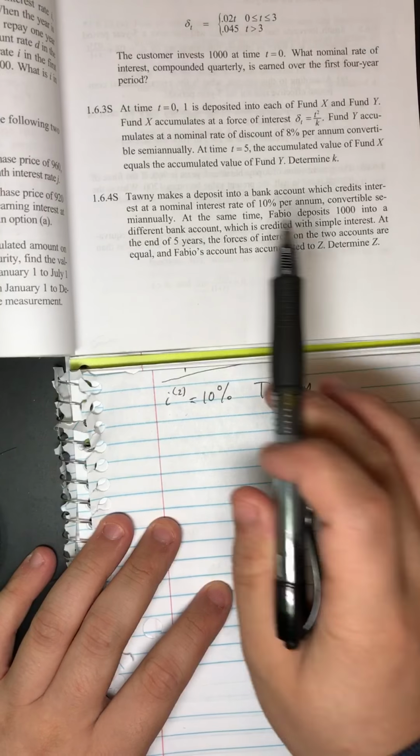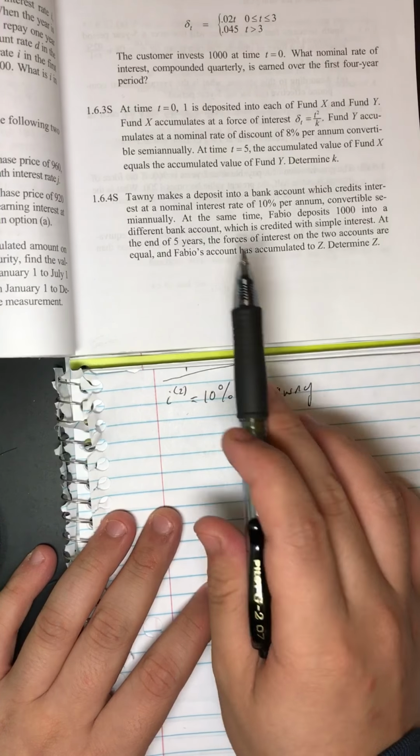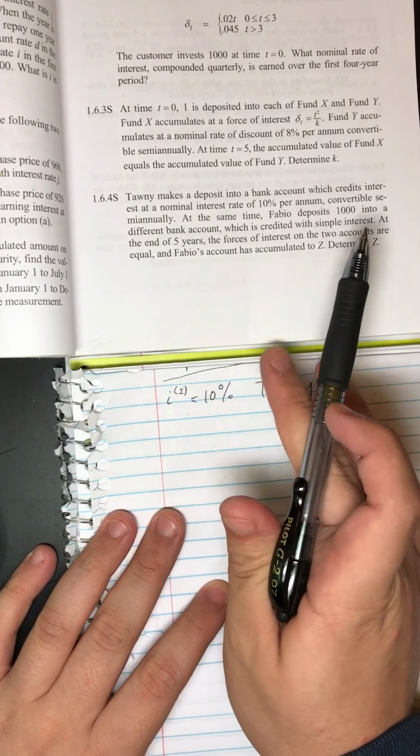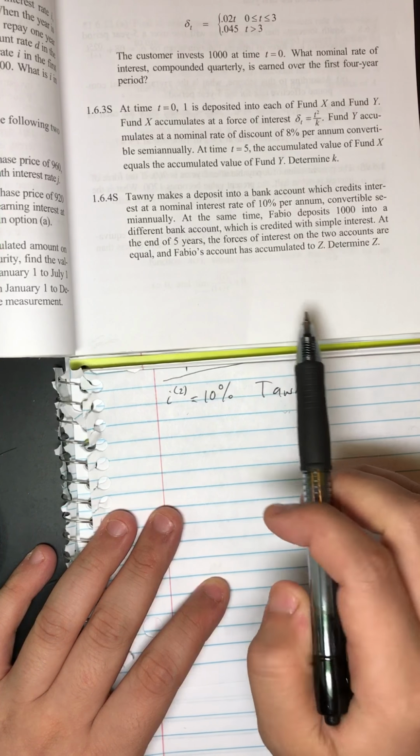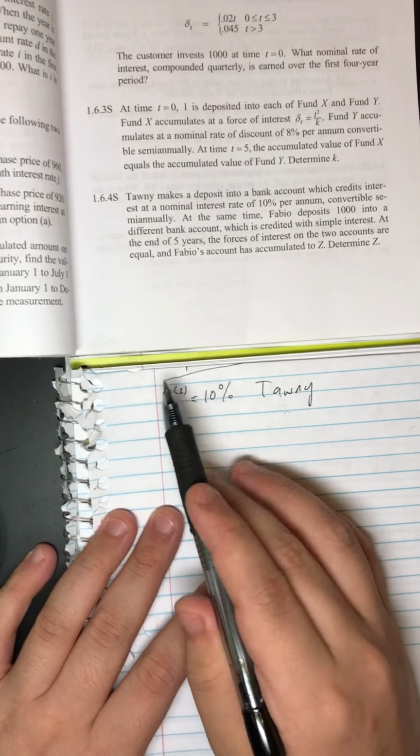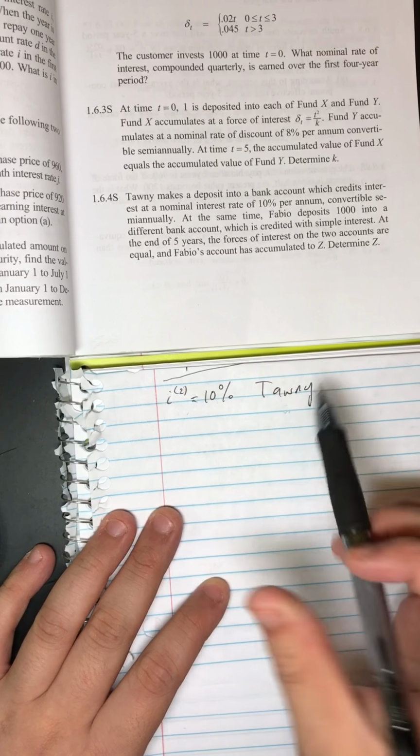So we have Tani, who makes deposits crediting interest at a nominal interest rate of 10% convertible semi-annually. So I wrote that down, semi-annually, 10%.